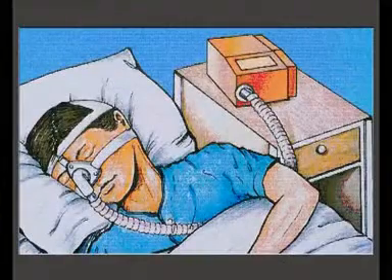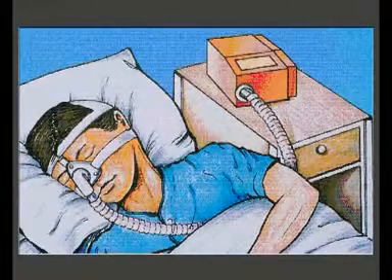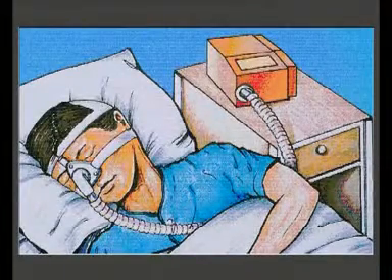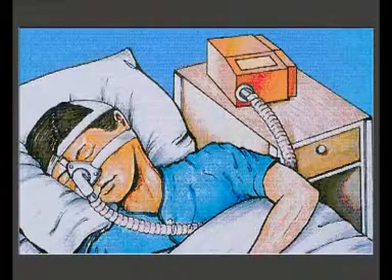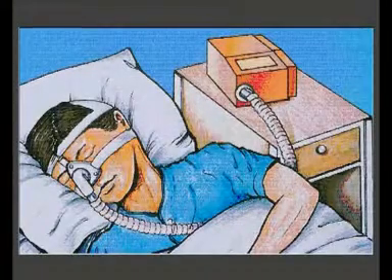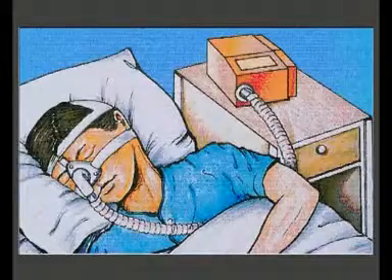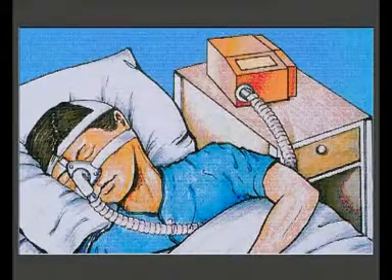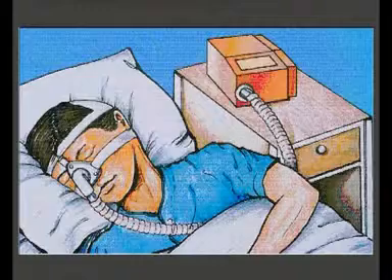In the average patient, if conservative treatment fails, the most effective treatment, particularly for a patient with severe sleep apnea, is what's called continuous positive airway pressure, CPAP. CPAP works by keeping the airway open. It does this by splinting it with an internal positive pressure. This is delivered by an external air pump connected via tubing to a face mask which is worn throughout the night during sleep.